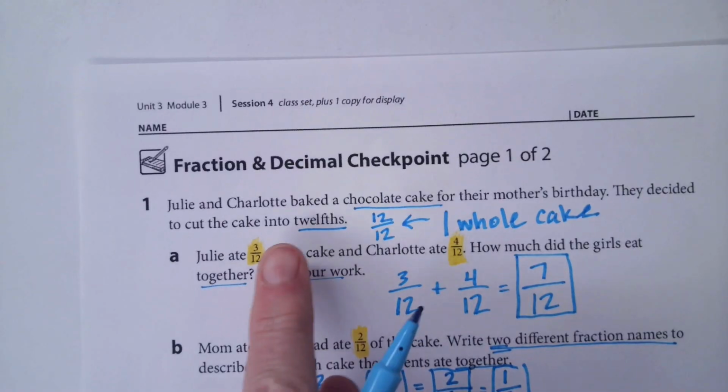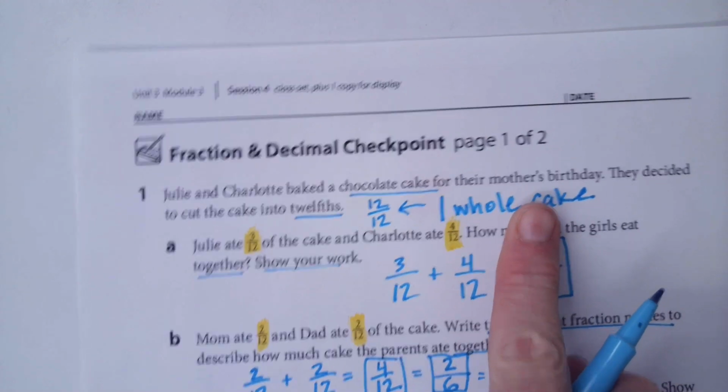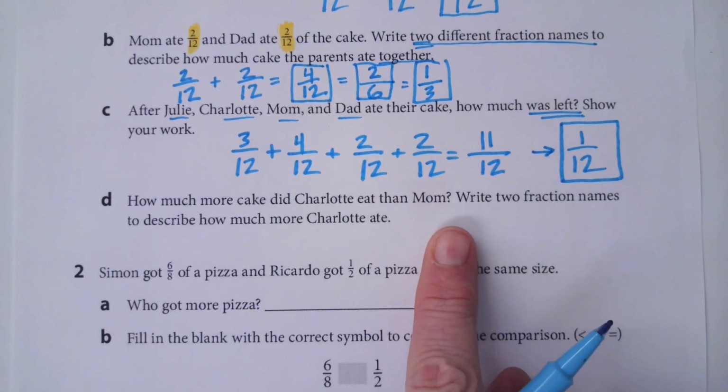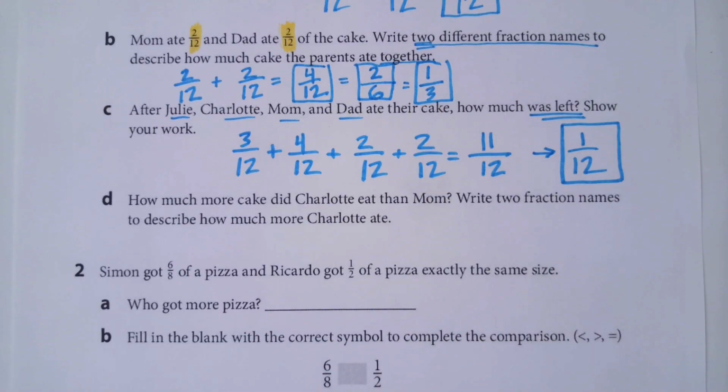I mean, if it's Mom's birthday, I feel like Mom should get that leftover piece. Yeah, maybe. Okay. Okay, the last one about the cake. Say enough about the cake.